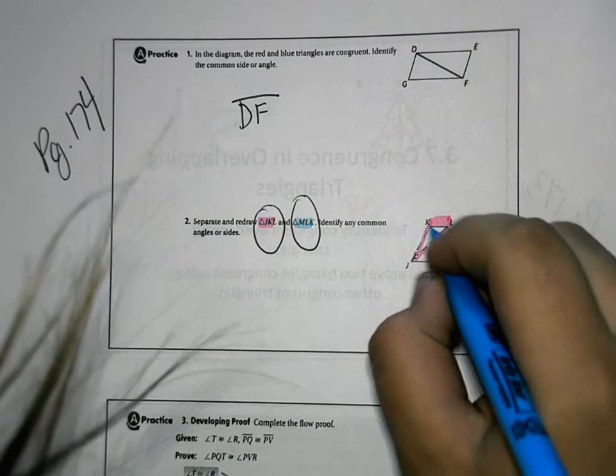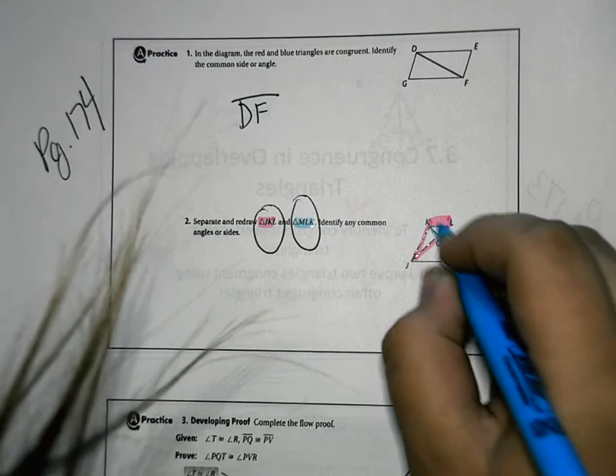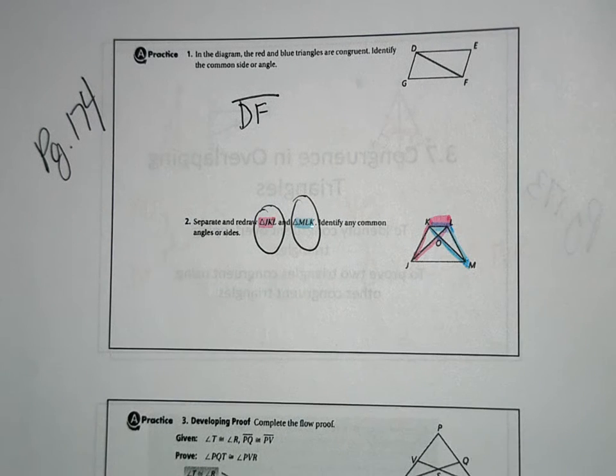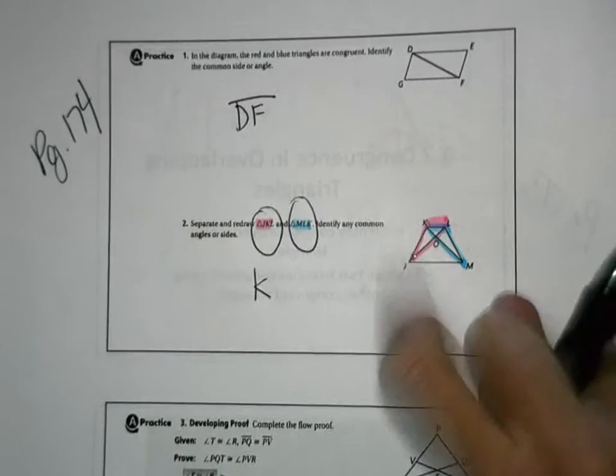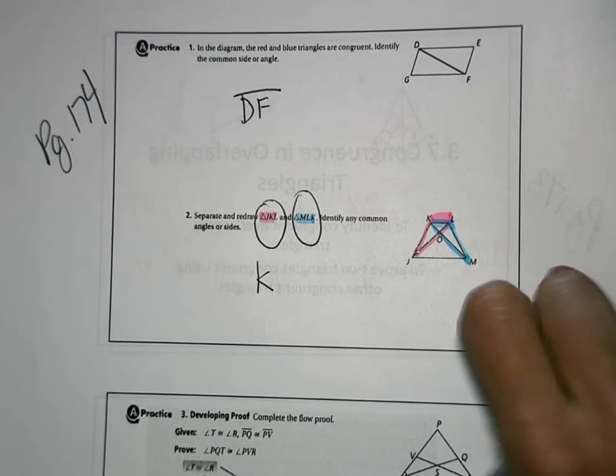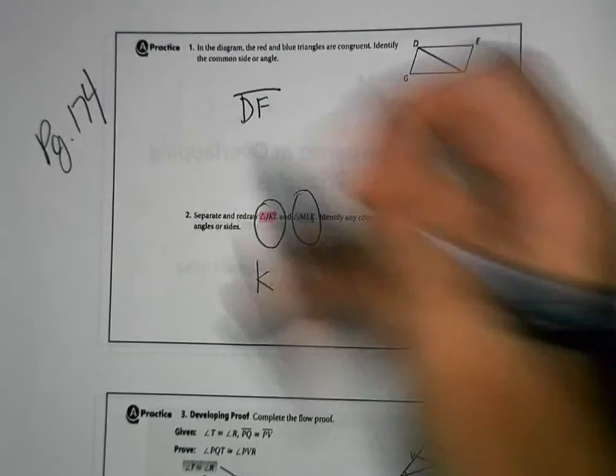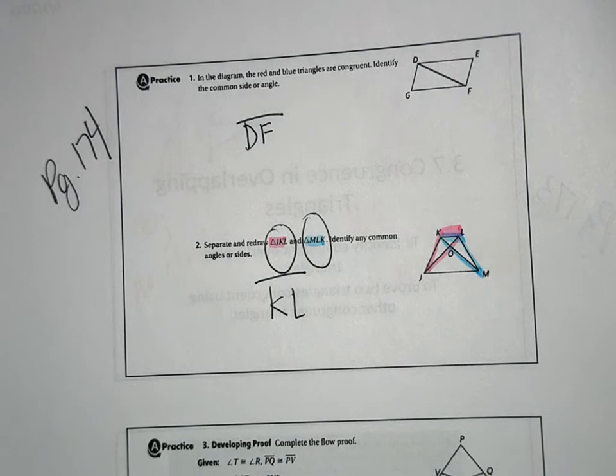Okay, so Madison, this is actually kind of a nice way to do it as well, but she went through and highlighted both the triangles instead of rewriting them. And then what was the side? It would be KL. Good. And so she highlighted the two triangles, which kind of shows you the separation. That might be a great way to do that too on your homework. But KL is the side that they both share.